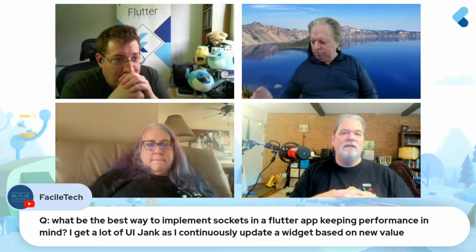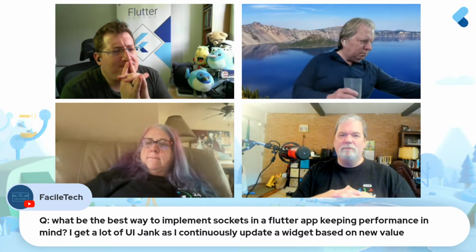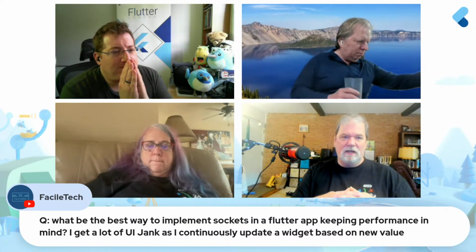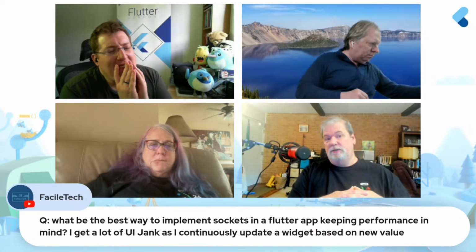So let's see here. We do already have the gists in the queue. Facilitech, you've got a lot going on here, and I don't think there's a lot about tech that's easy. But what is the best way to implement sockets in a Flutter app to keep performance in mind? I get a lot of UI jank as I continuously update a widget based on new values.